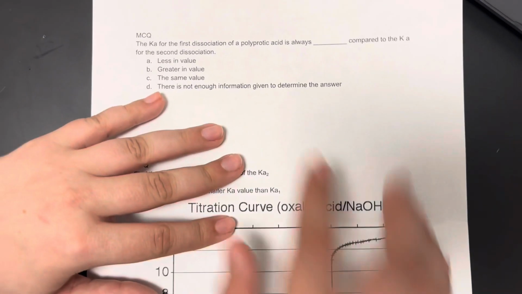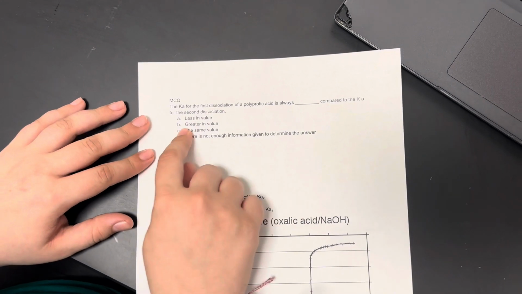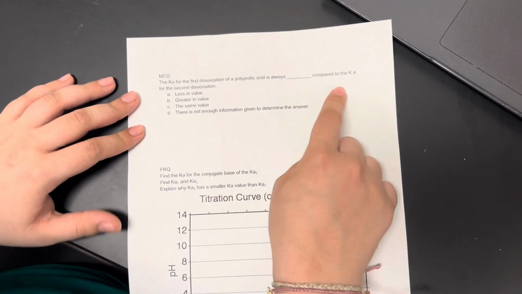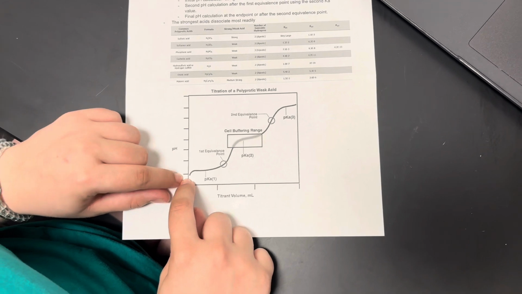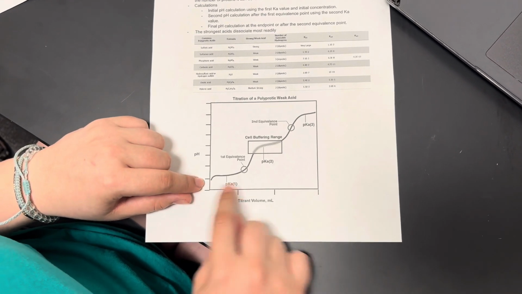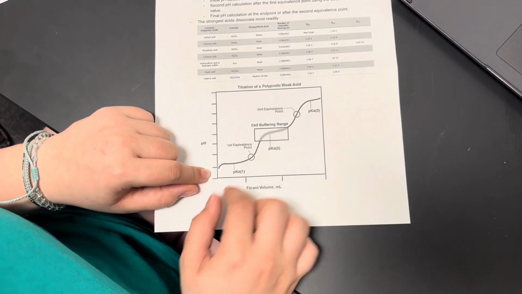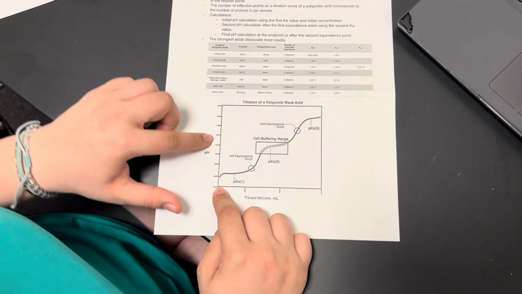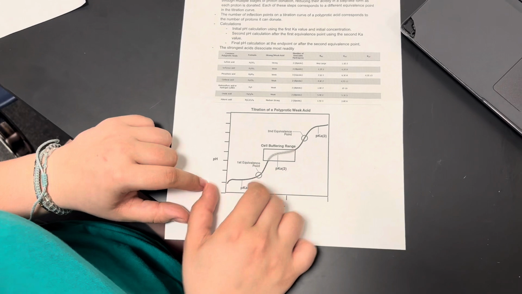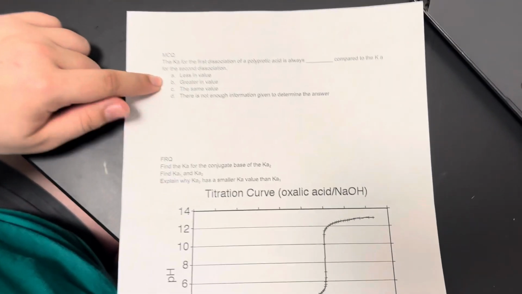So for this question, the Ka for the first dissociation is always going to be greater in value compared to the Ka for the second dissociation. And this is because polyprotic acids are starting lower, like we learned with the pH. When the pH is lower, it's more acidic. So the pKa, which is the negative log of the Ka, is going to be lower on the graph, which means a higher Ka than any of these. So our answer is going to be greater than that.